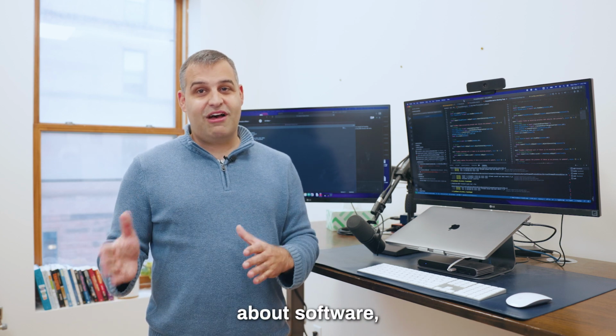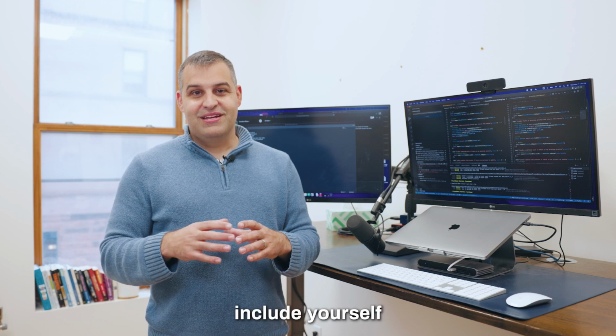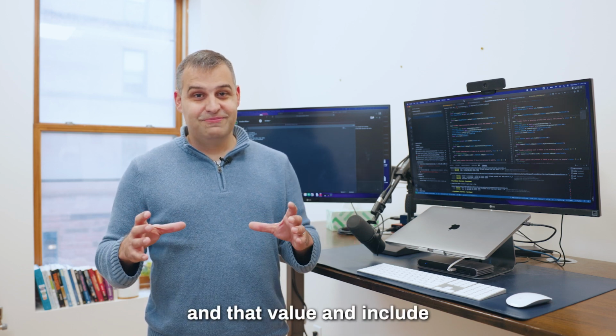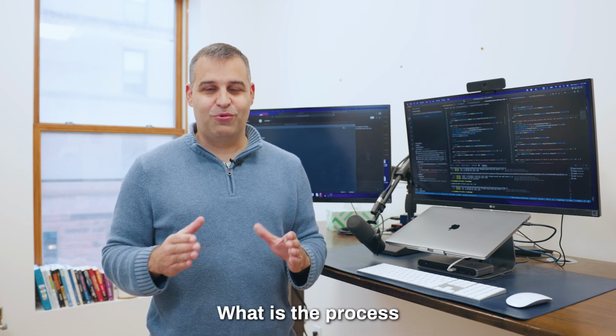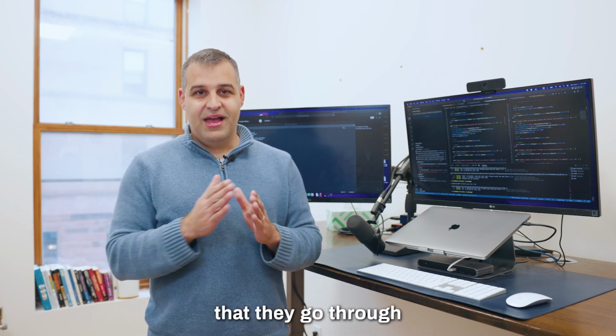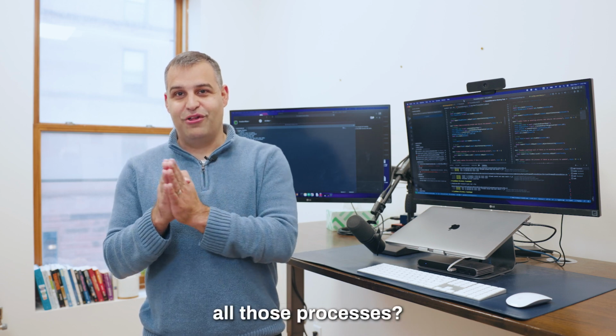So when we talk about software and that path to value, include yourself in that value, and include what it is going to take to get somebody to actually purchase this software. What is the process that they go through? And what does the product look like through all those processes?